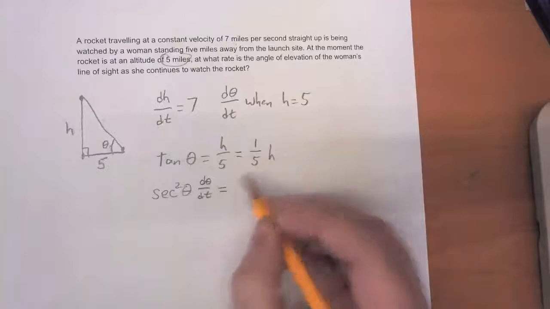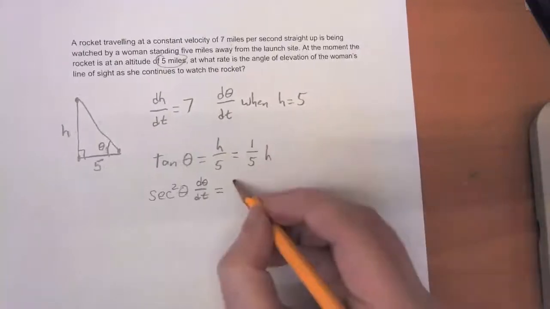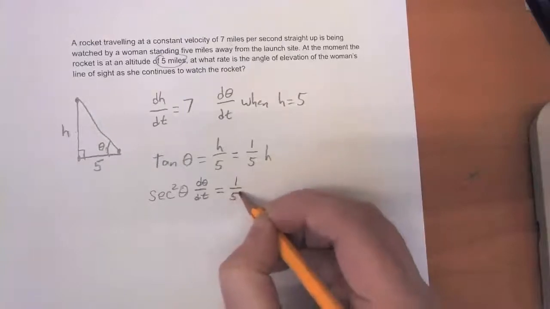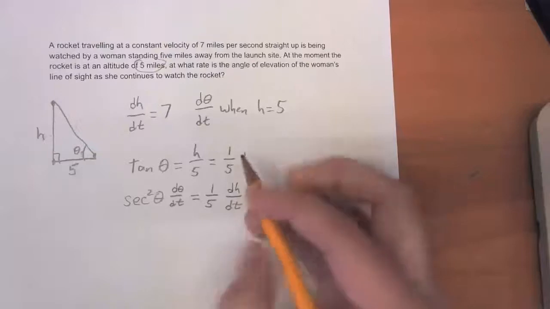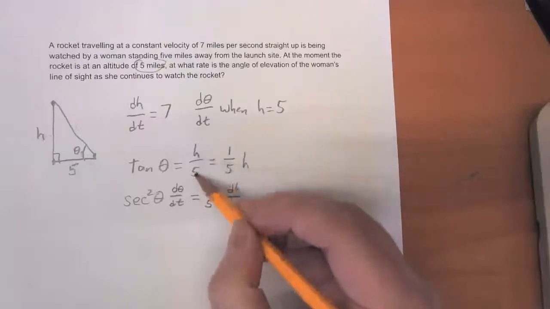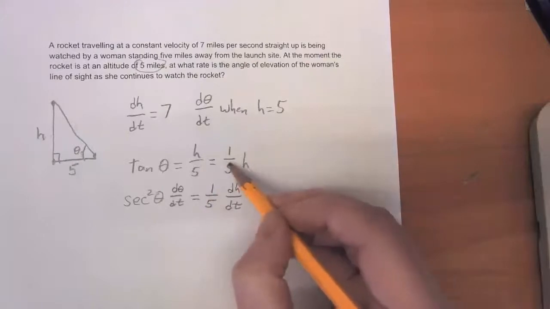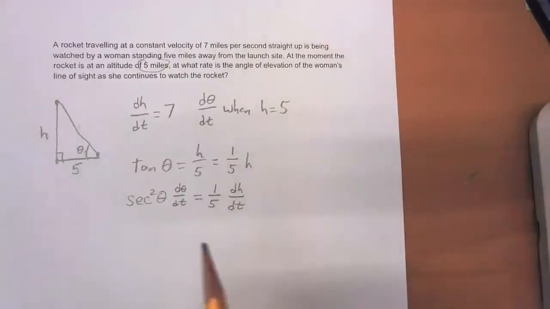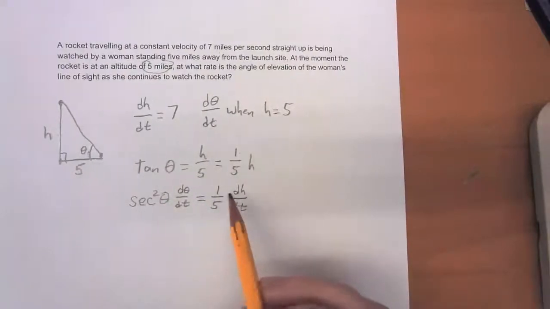All right. And on this side of the equation, we're differentiating 1/5 h with respect to t. And so that's going to be 1/5 times dh dt. You could take the derivative of it written like this, but this might make it a little bit more clear that this is a linear equation with a coefficient of 1/5. All right, so now we can start substituting in values.